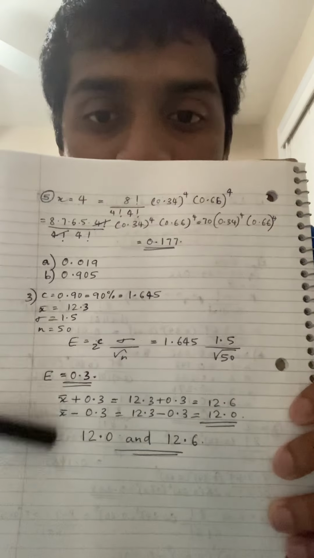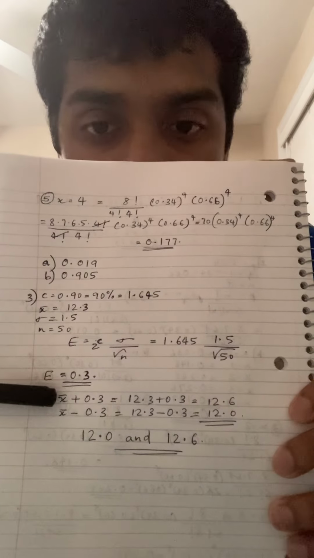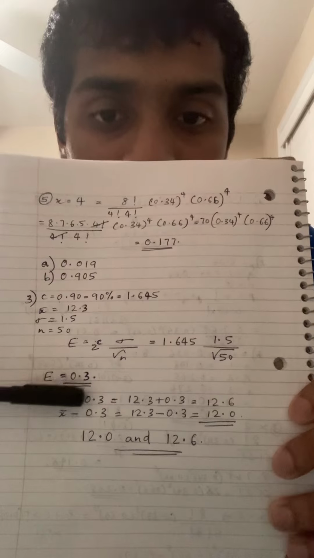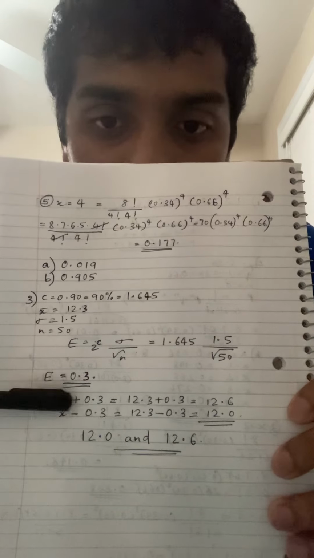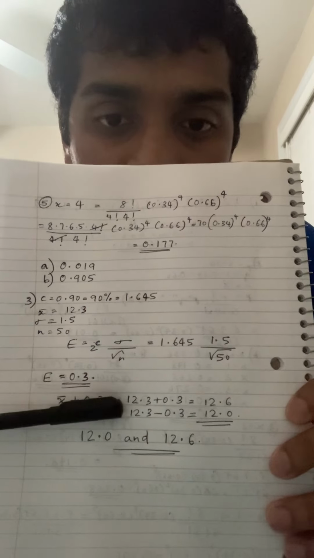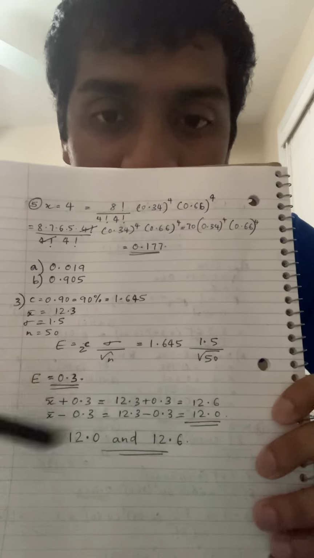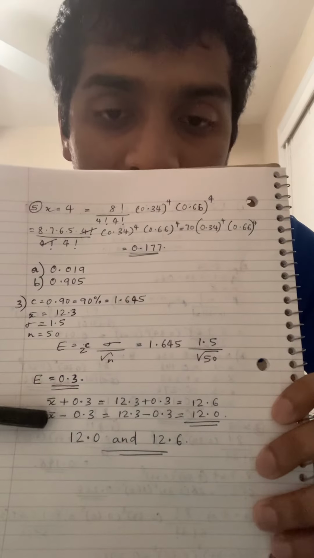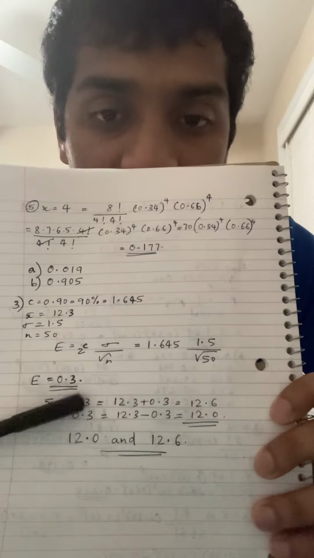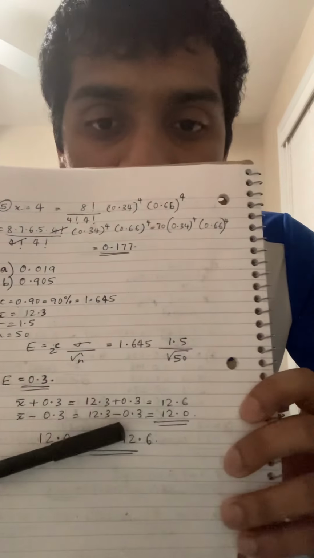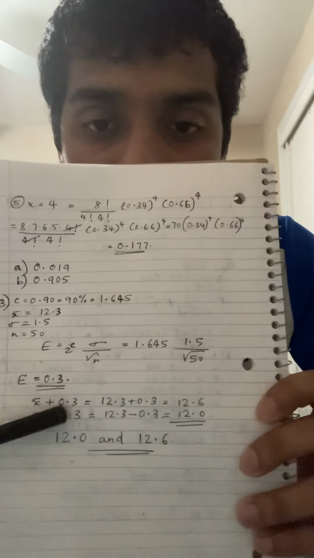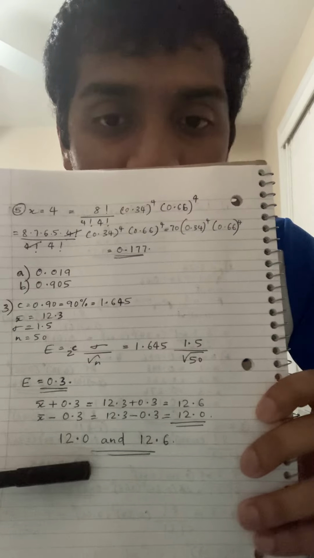Then to find the confidence interval, the sample mean plus the margin of error, capital E, is 12.3 plus 0.3, which is 12.6, and the sample mean minus the margin of error is 12.3 minus 0.3, which is 12.0. So the confidence interval is between 12.0 and 12.6.